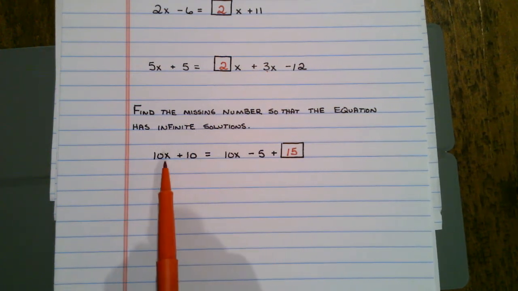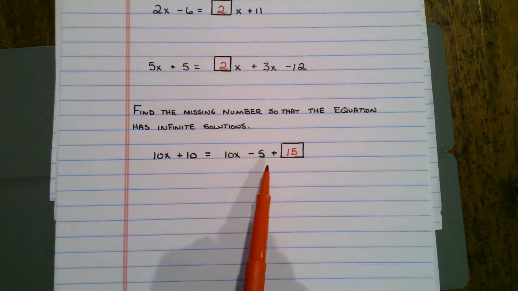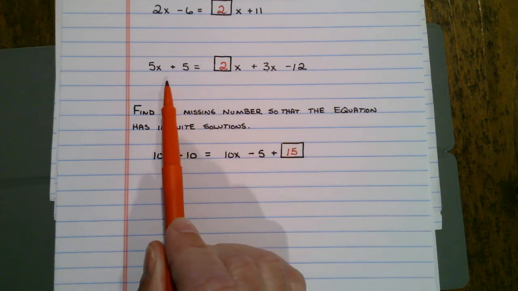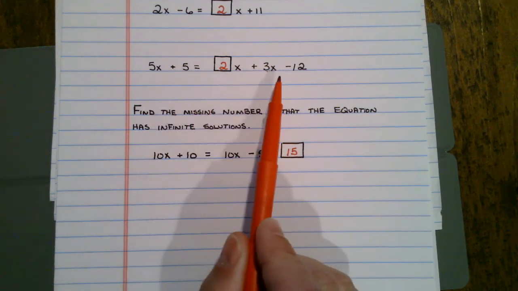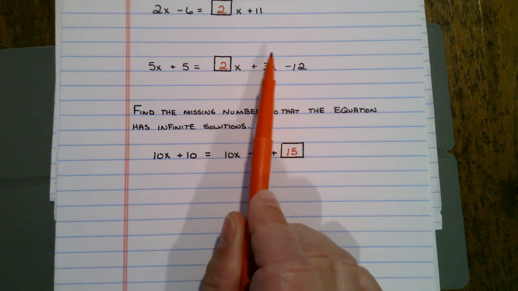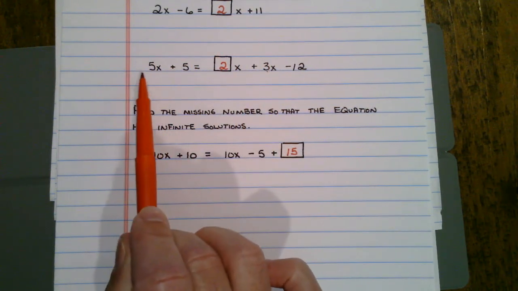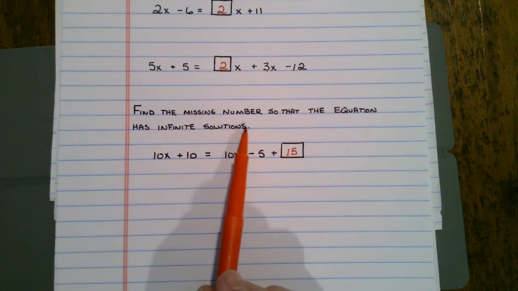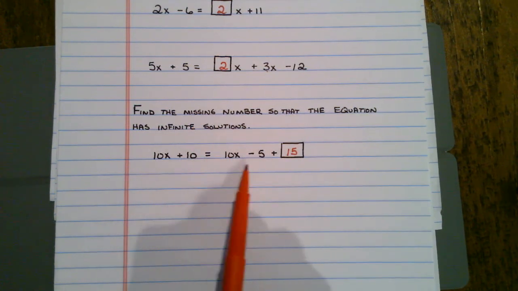So for infinite solutions, everything has to be the same. For no solution, you just have to have the variables eliminated. Whatever is over here on this side has to be exactly the same on the other side as far as variables. For infinite solutions, everything has to be the same.